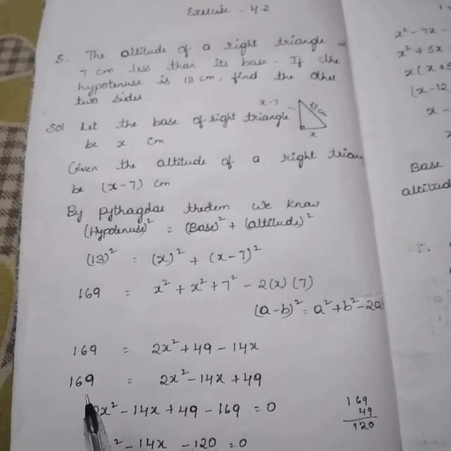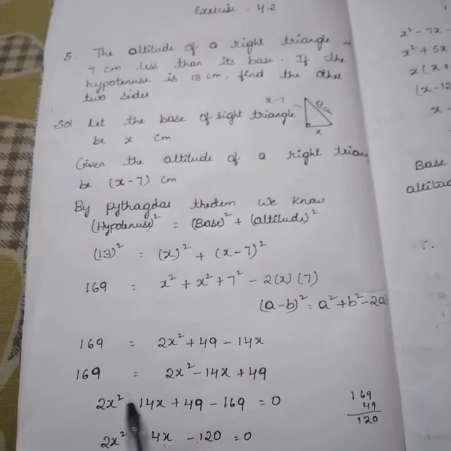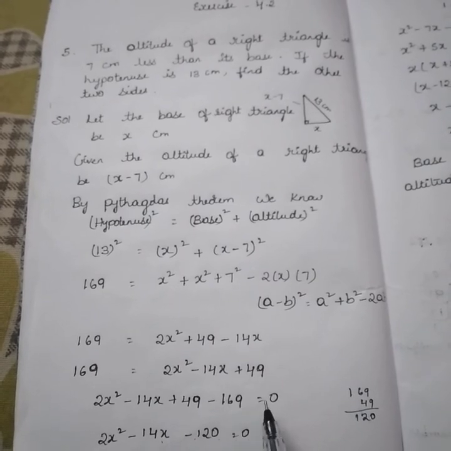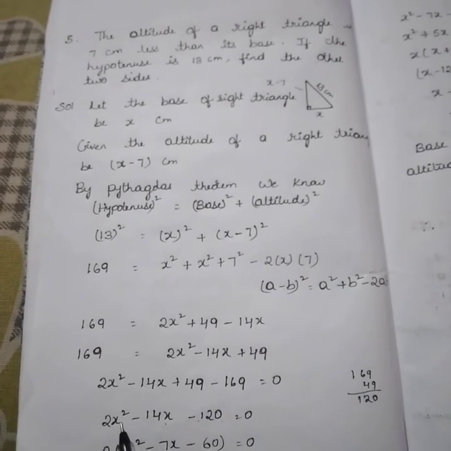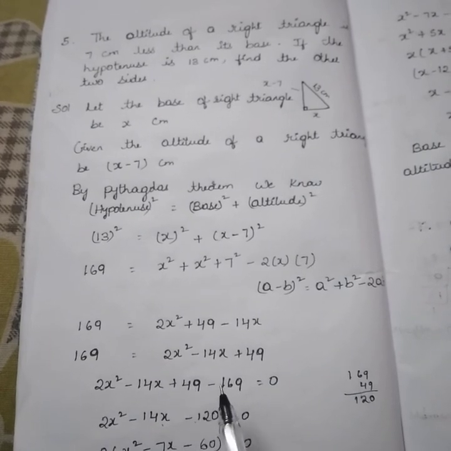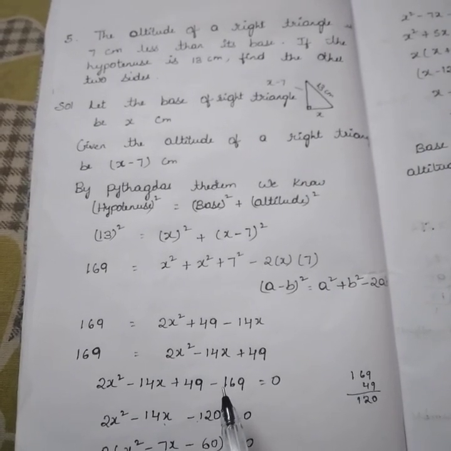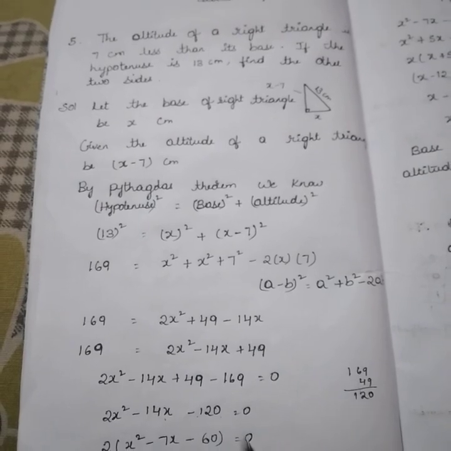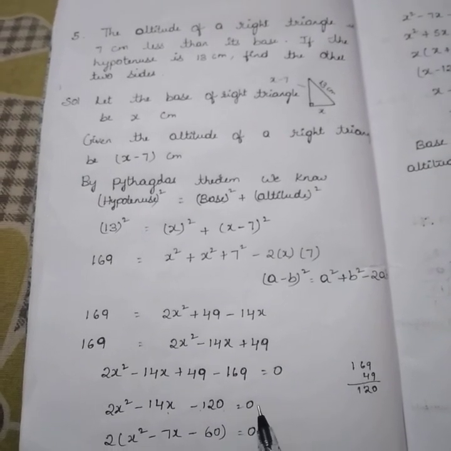I am taking 169 to the right hand side, so it will become minus 169 is equal to 0. 2x square minus 14x plus 49 minus 169, that is minus 120, is equal to 0.